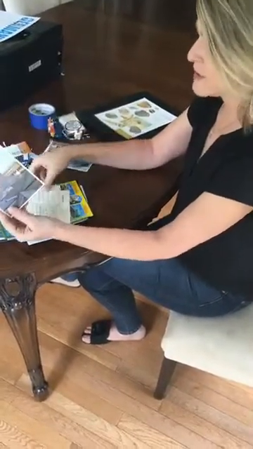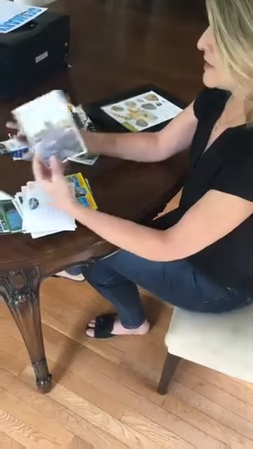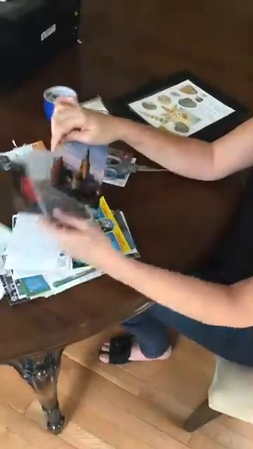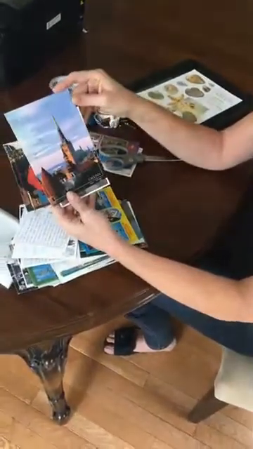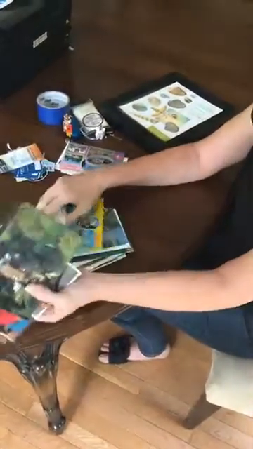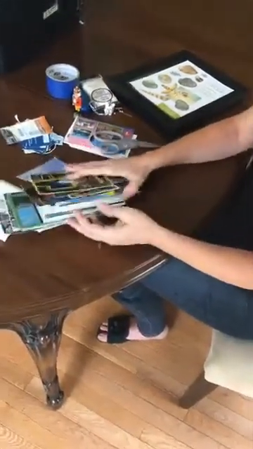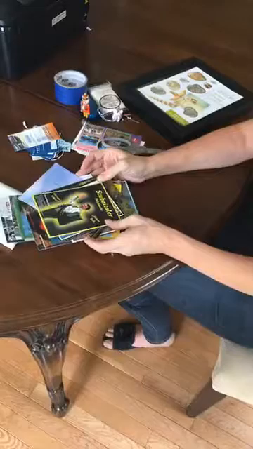So you can see there's the Louvre, and here's one from the United States, Silver Dollar City, but this was in Estonia. So everywhere we went, we did this, and this is a very small sampling of the postcards he has.